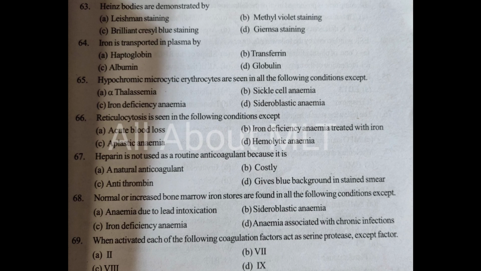Iron is transported in plasma by: option A, haptoglobin; option B, transferrin; option C, albumin; option D, globulin. And the answer is option B, transferrin.